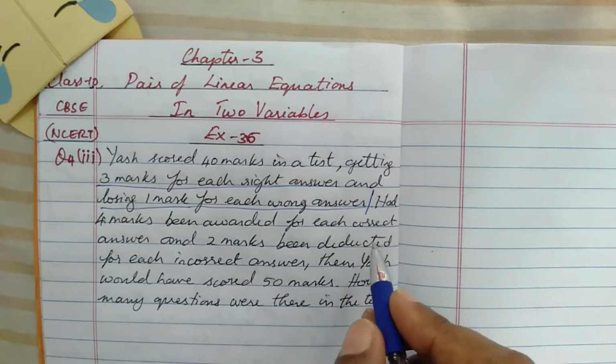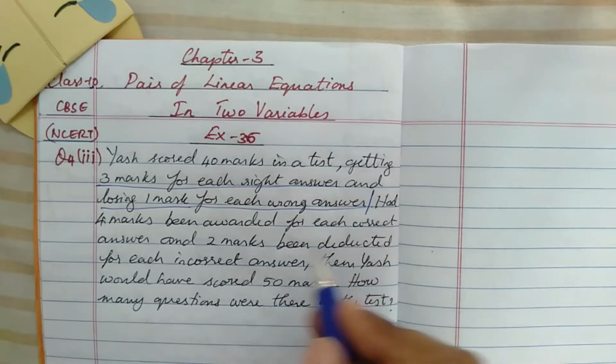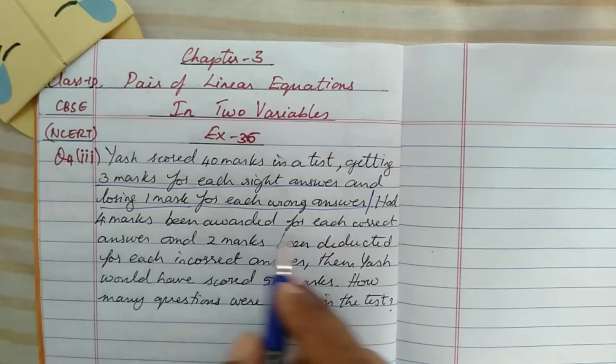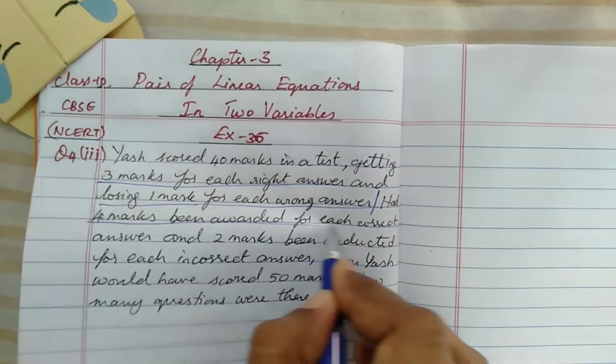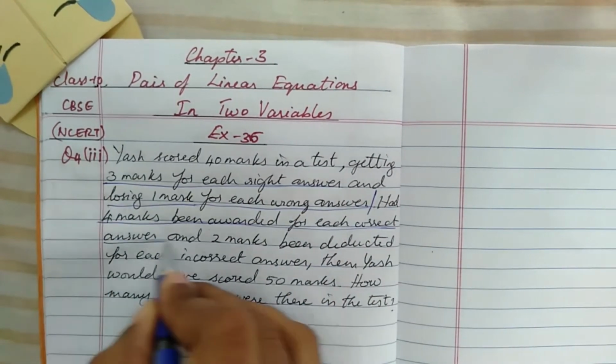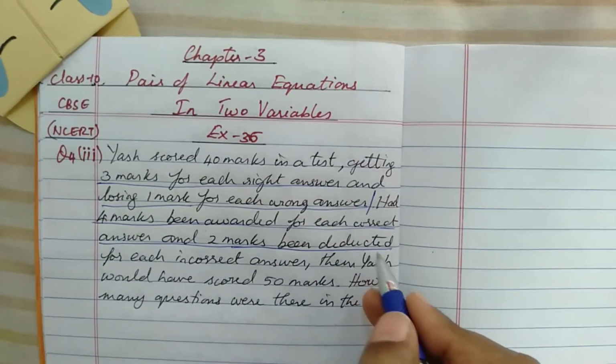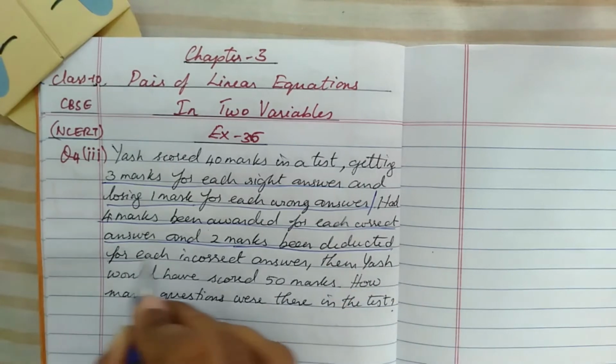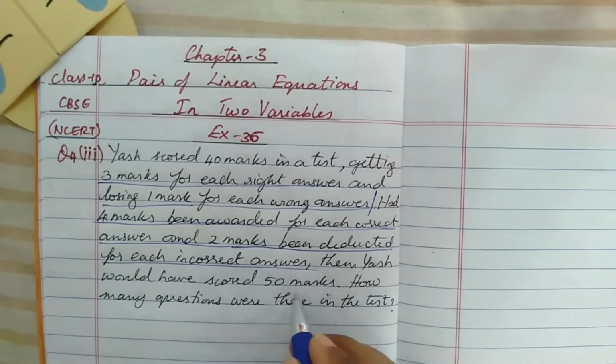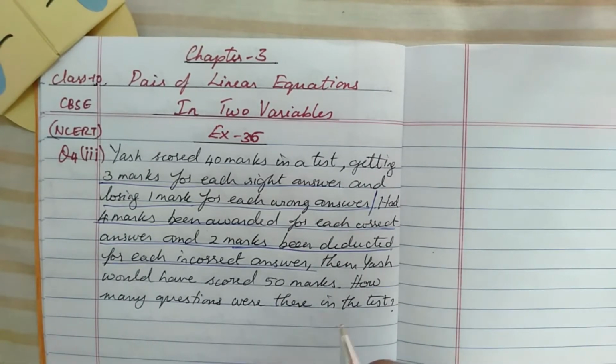Then it is said that if he had been given 4 marks for each correct answer and 2 marks deducted, meaning subtracted, for each incorrect answer, then he would have scored 50 marks. So they are asking us how many questions were there in the test totally.